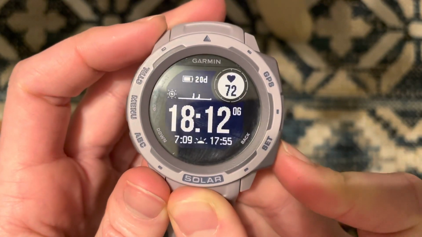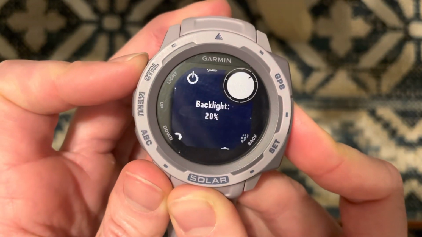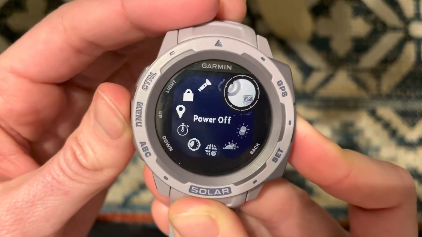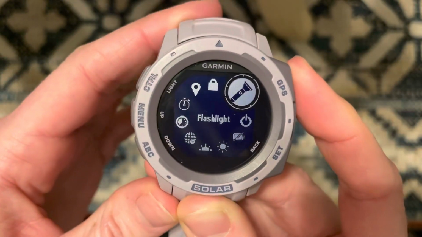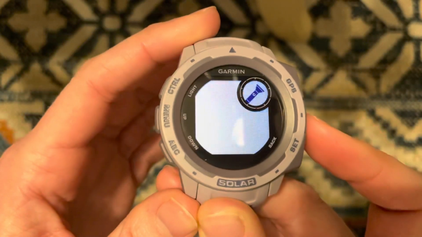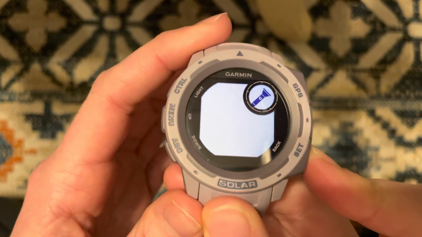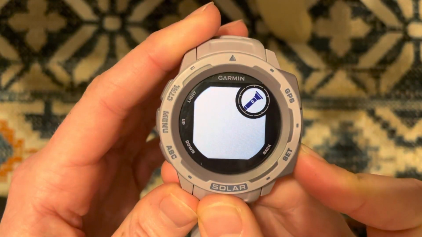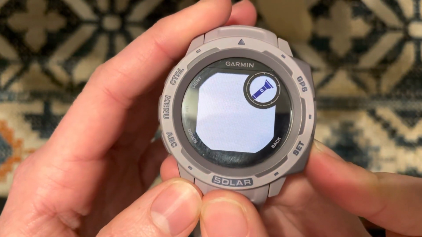So I'm going back. If I wanted to, I would press and hold the control menu. Boop, I would go over there to the flashlight, select it, and it just turns my whole screen white, which is kind of cool. Like I said, it's not very bright, but it is enough in an emergency situation. Or if you don't just want to blind yourself with your iPhone's light, because that thing is harsh.